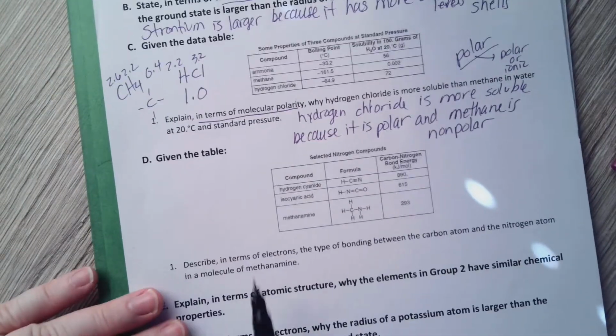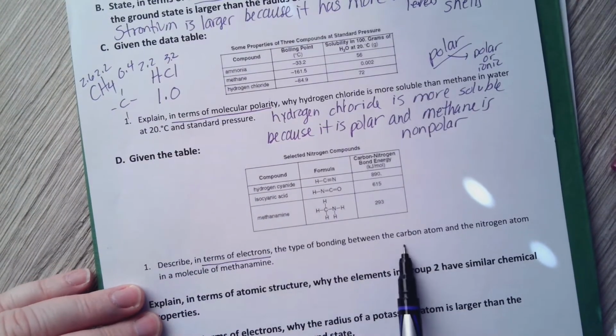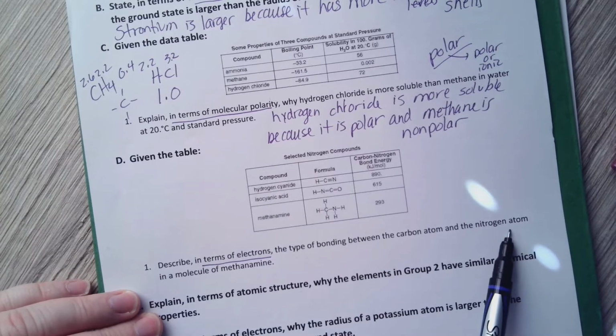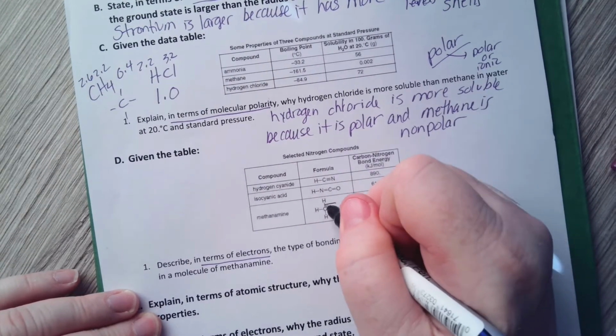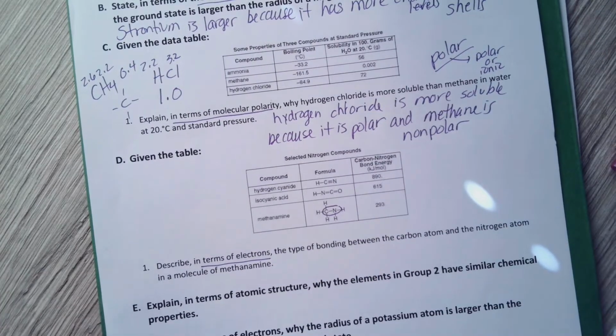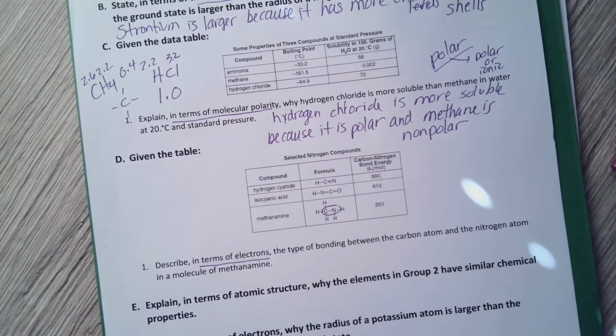Okay? In terms of electrons, what is the type of bonding between the carbon atom and the nitrogen atom in a molecule of methenamine? So here's the carbon and the nitrogen. In terms of electrons, well, this is a covalent bond.